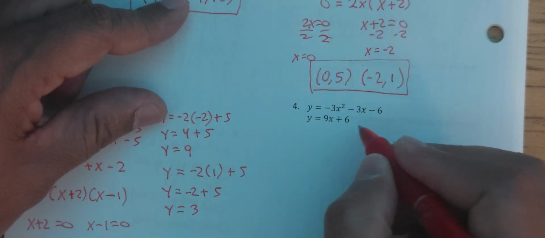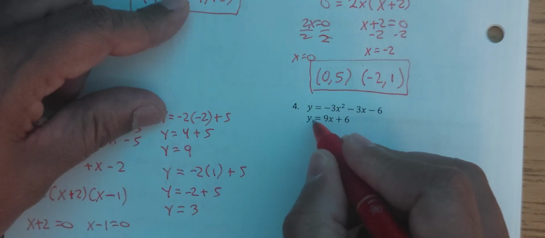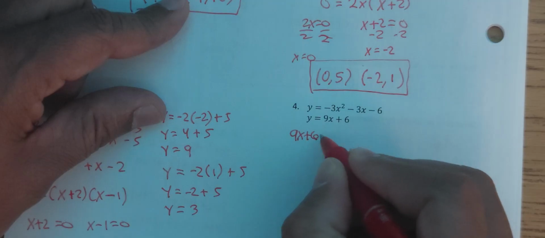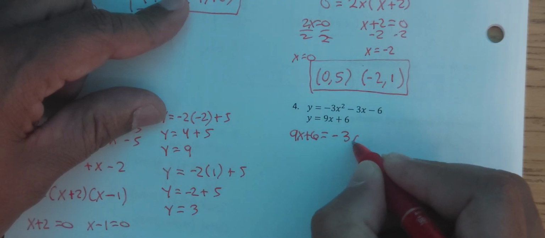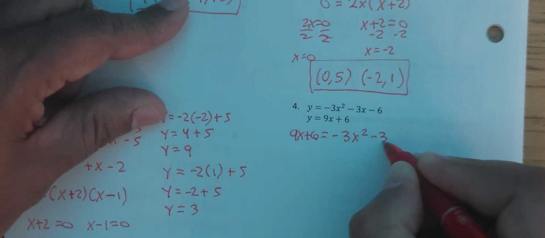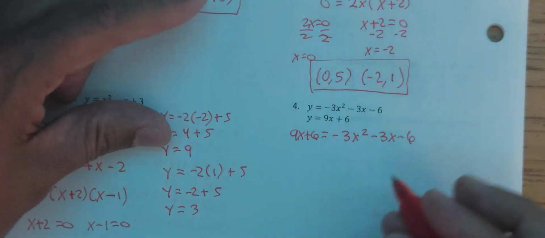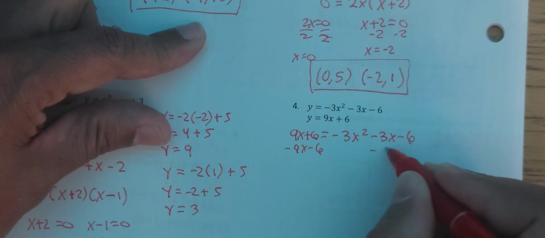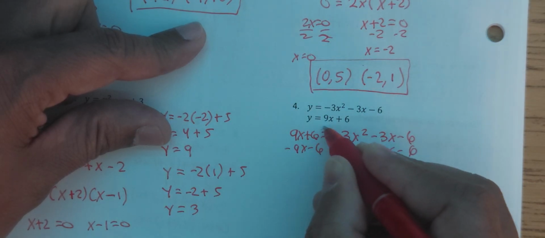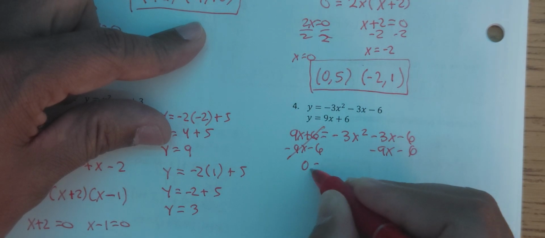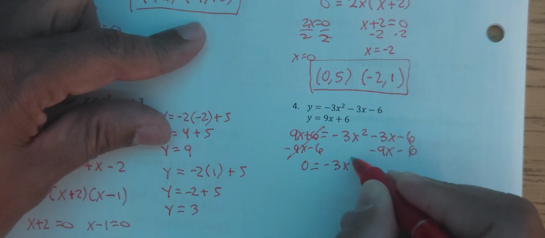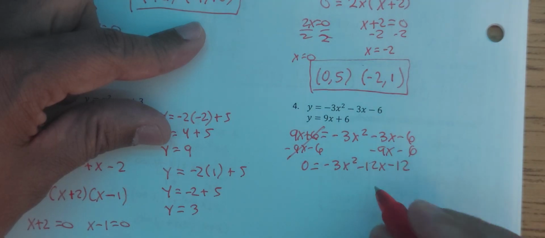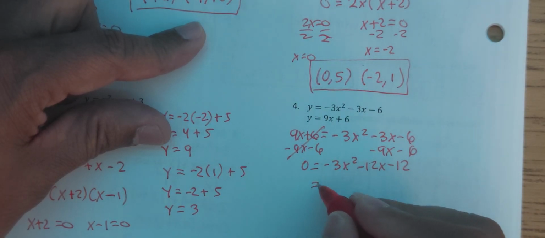For this one, I'm going to substitute here. So I'm going to plug in for y on the first equation. So then I have 9x plus 6 equals negative 3x squared minus 3x minus 6. So then I'm subtracting 9x and also the 6, so minus 9x and minus 6. So everything cancels here. We have 0 equals negative 3x squared minus 12x minus 12. Then there's a GCF of negative 3. So I'm going to factor it out.